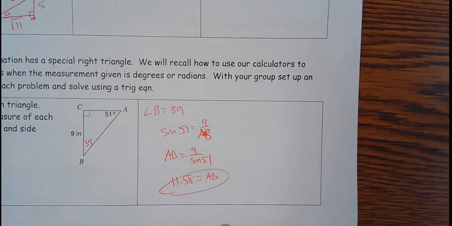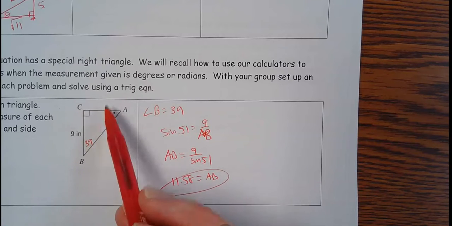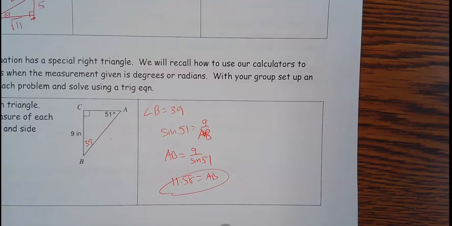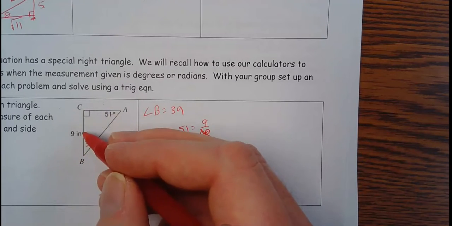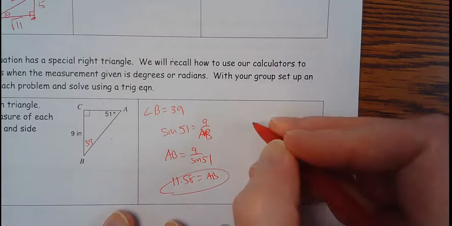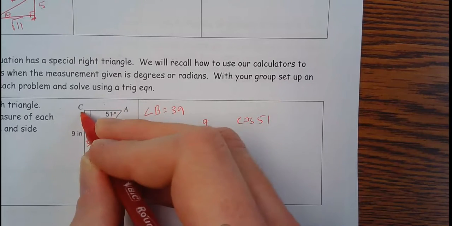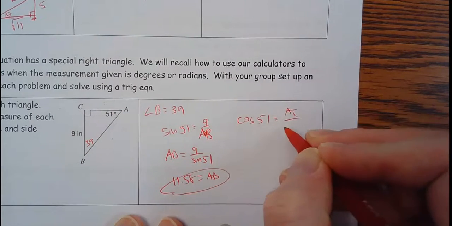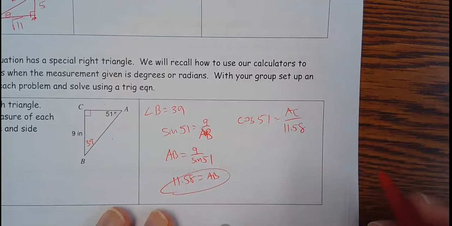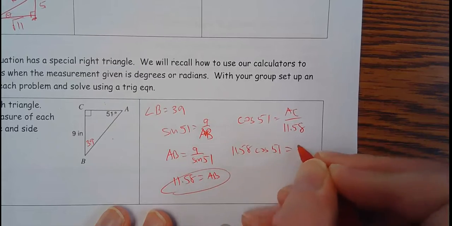And then I can stick with 51. You could also use 39 to find AC. We could do sine of 39 equals opposite over hypotenuse, with the hypotenuse we just found, 11.58. We could do cosine over hypotenuse. We could do tangent. We could do all kinds of stuff. I'm just going to stick with 51. I'm going to do cosine 51. So that's adjacent over hypotenuse. So adjacent is AC, hypotenuse we just found, 11.58. So if I multiply that over, 11.58 cosine 51 will equal AC.